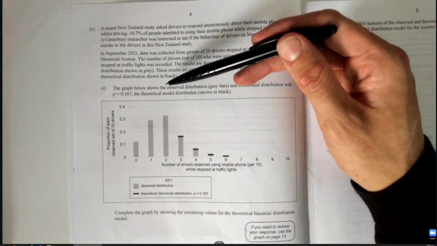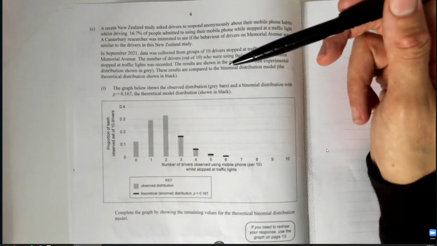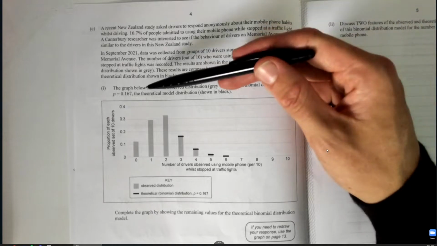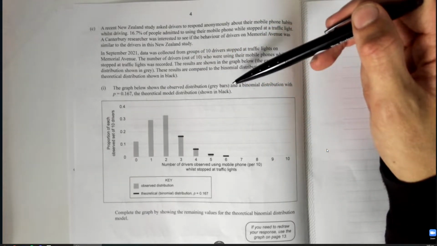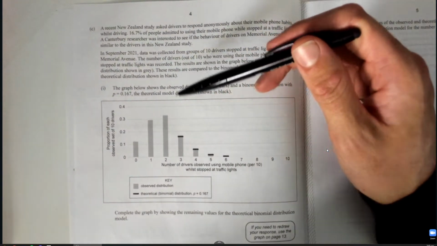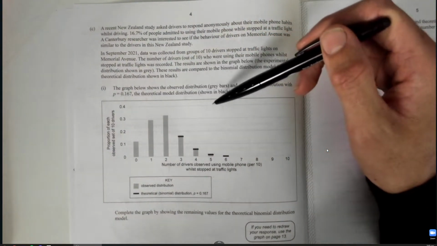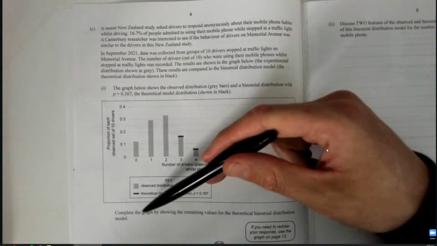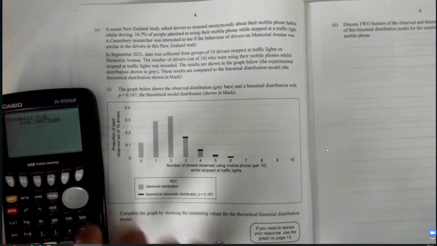the graph below shows the observed... Did I read this out? I think I read this out. The graph below shows the observed distribution graph as in a binomial distribution with p equal to 0.167. The theoretical model distribution shown in black. Complete the graph.